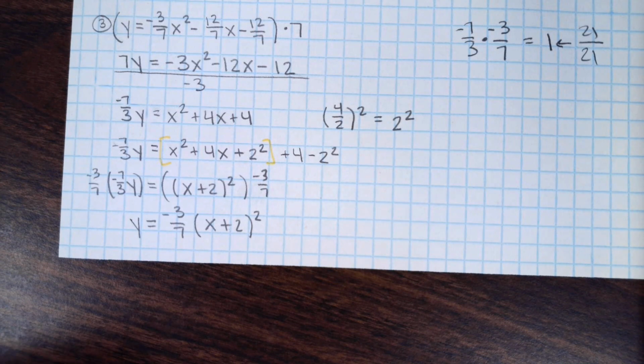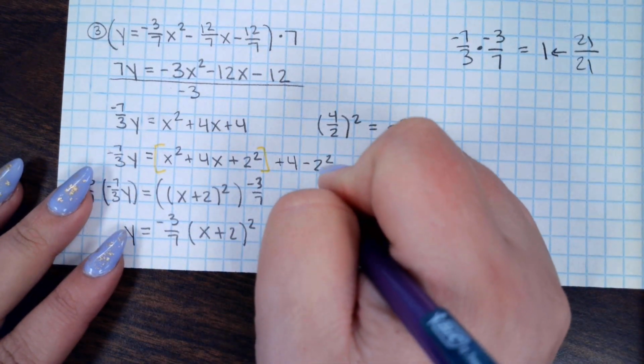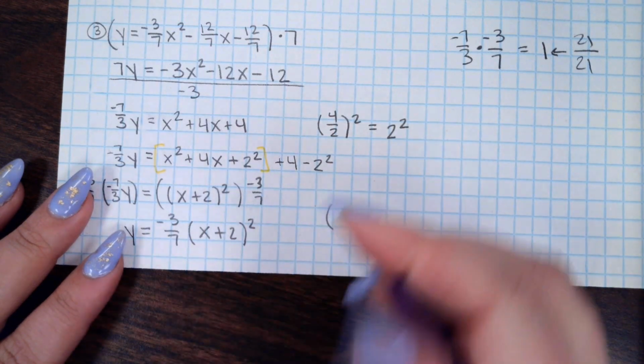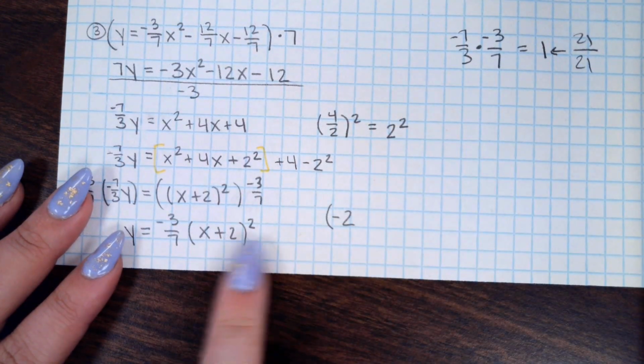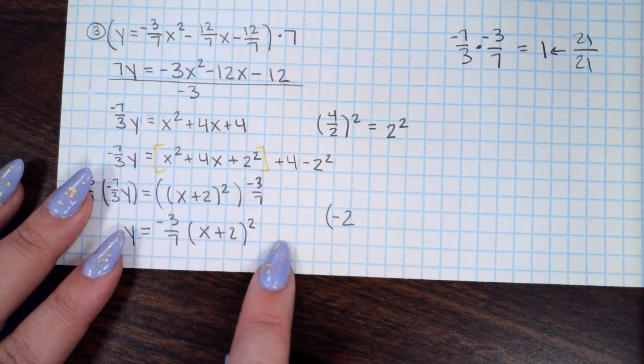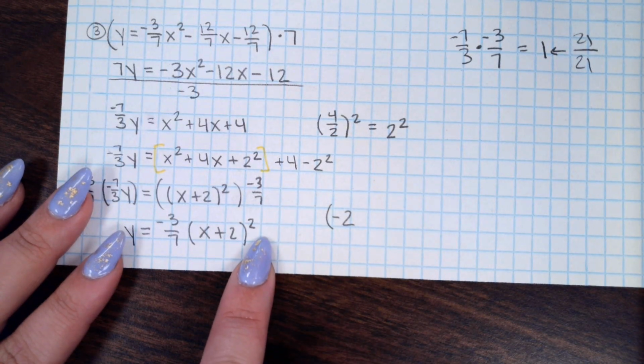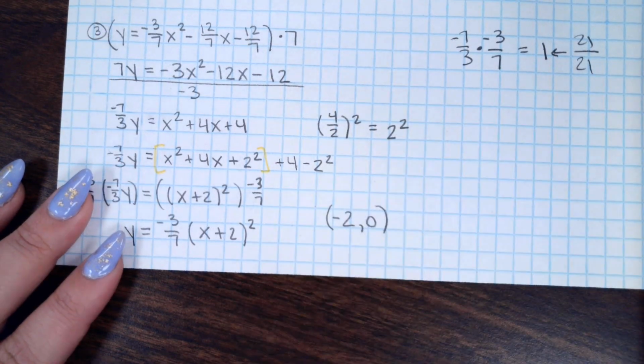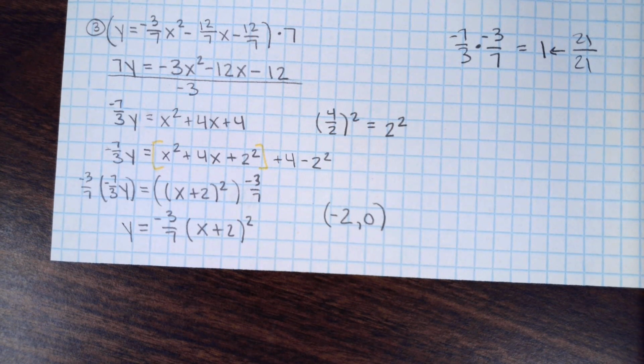Now we can find the vertex, graph using symmetry. Now, the vertex here is a little different, right? We know it's going to be -2. But what's our k value? Well, it's 0, right? We just didn't write the plus 0. So that would be the y value of my vertex.